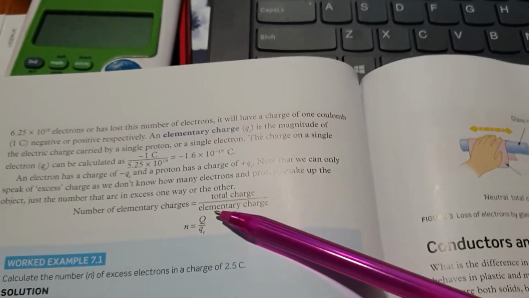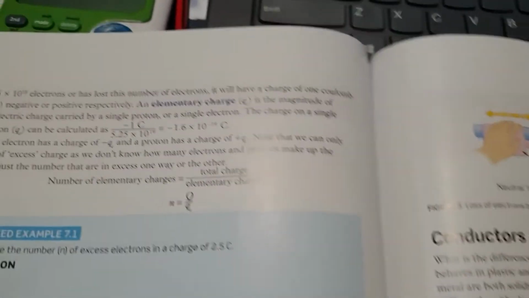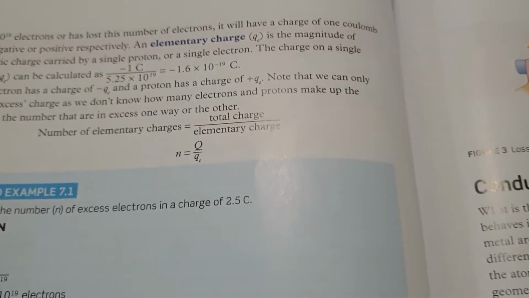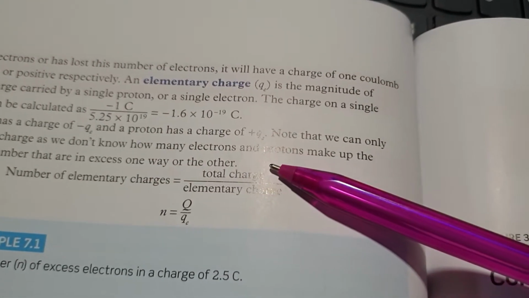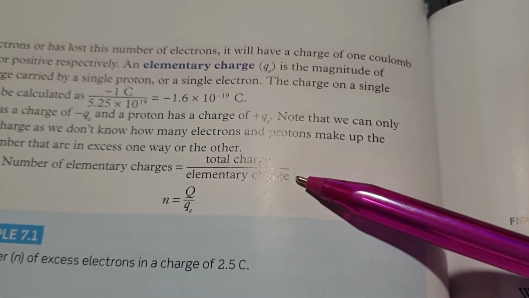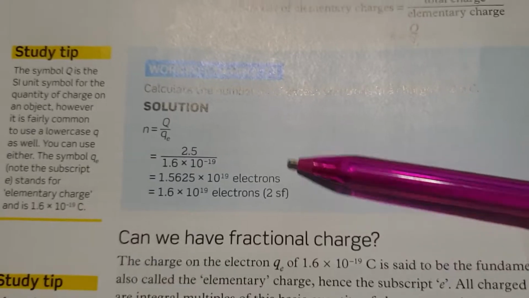Right, over here there's just a little calculation about the number of elementary charges, and an elementary charge is the charge on an electron. So the number of elementary charges is the total charge divided by the size of the elementary charge. That makes sense, doesn't it? So there's an example.